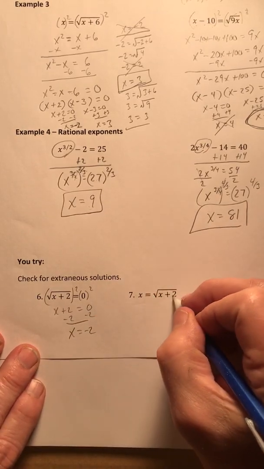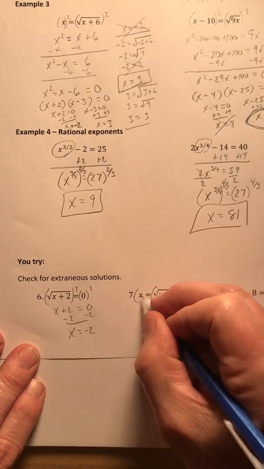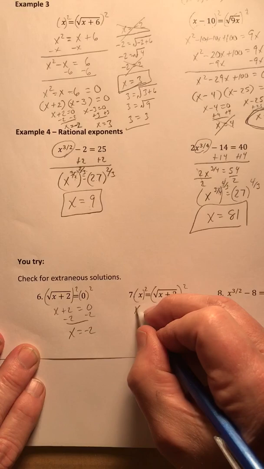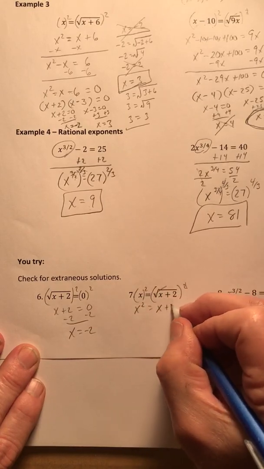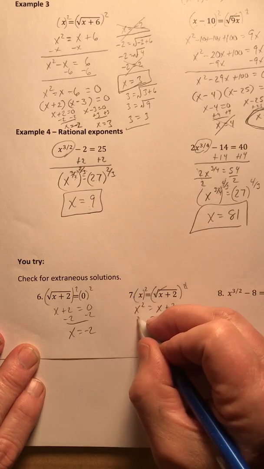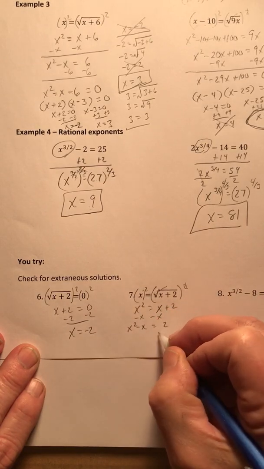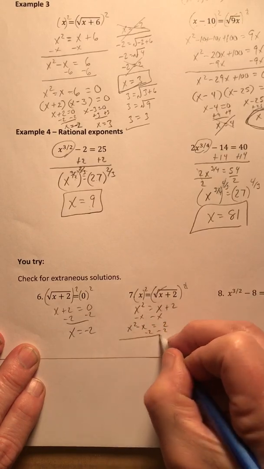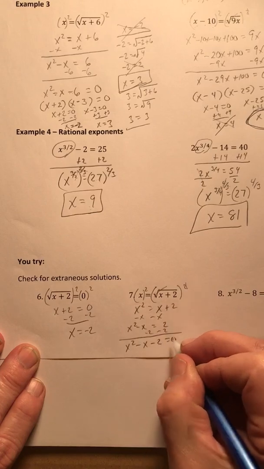Next one, again, we got the square root, so we got to square it because it's already isolated. Whatever I do to one side, I have to do to the other side. So now I got x squared equals, these cancel each other out, x plus 2. I have to subtract x, which gives me x squared minus x equals 2, and then subtract 2. And I got x squared minus x minus 2 equals 0.